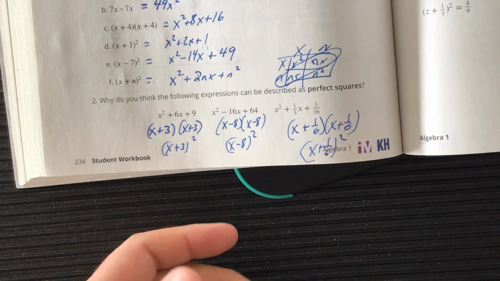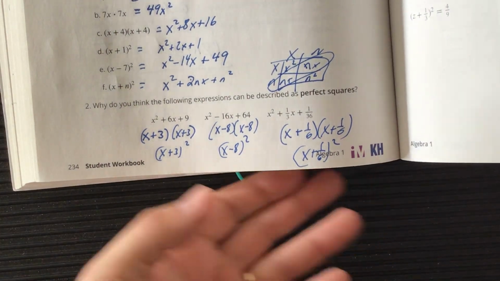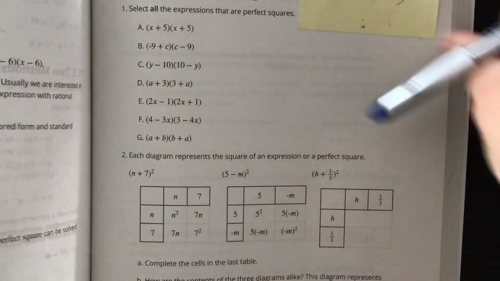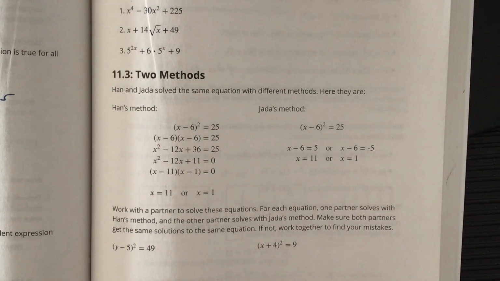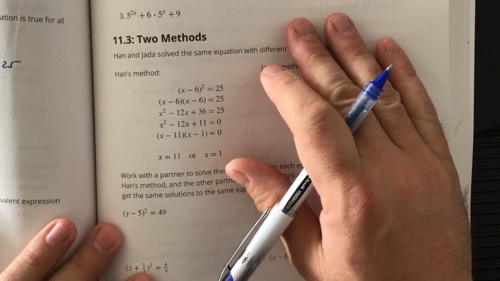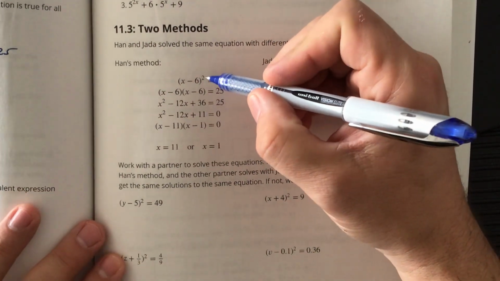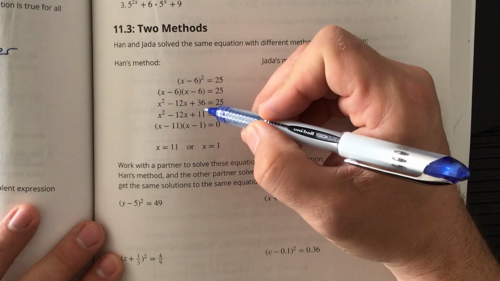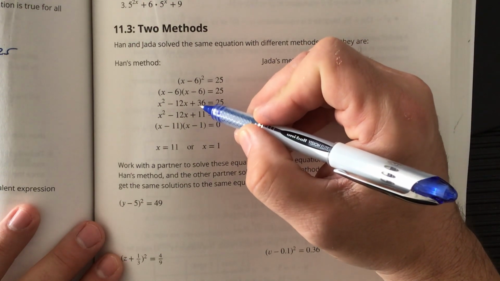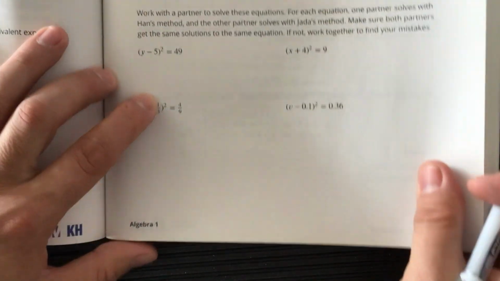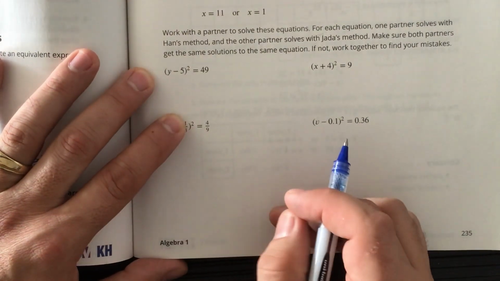So we're going to look at two different ways to do these on page 235. Okay, Han and Jada. Let's look at Han's first. Let's discuss what Han is doing here. So we have x minus 6 squared. He wrote it out twice, foiled it or drew the diagram, moved the 25 over by subtracting it, and wrote the factors. Okay, so let's do that for this one as well.